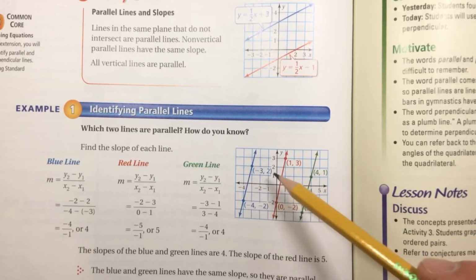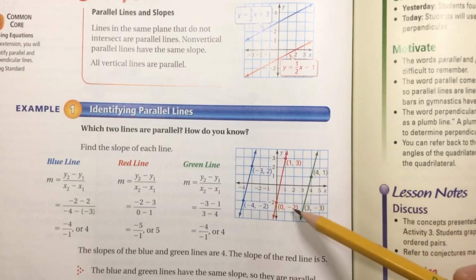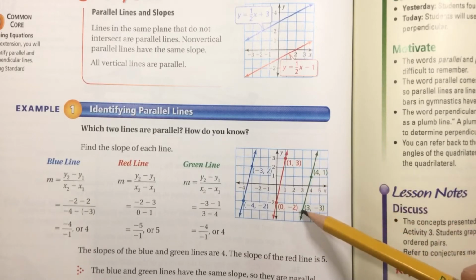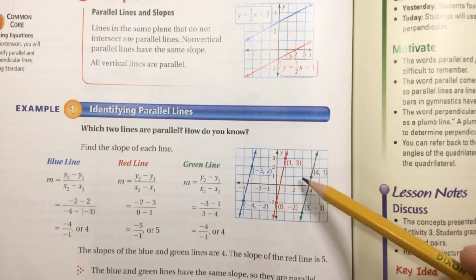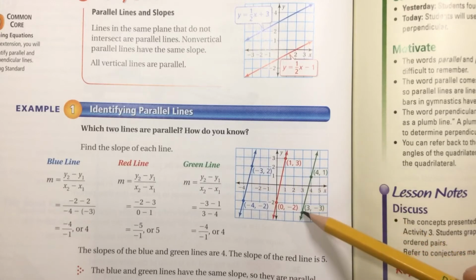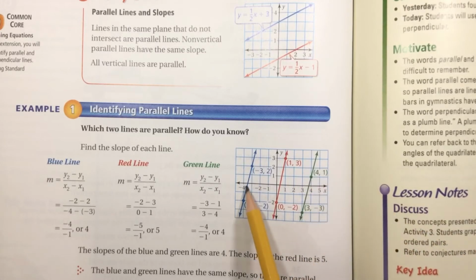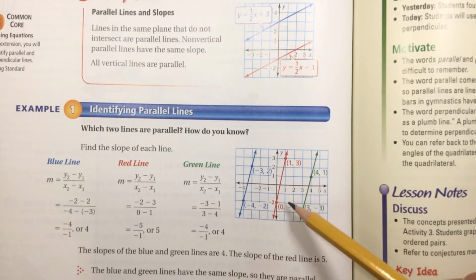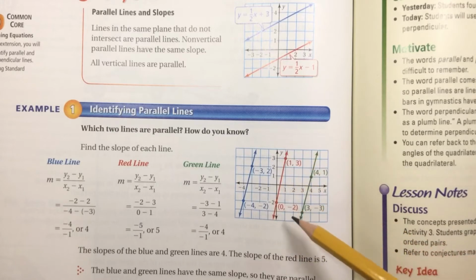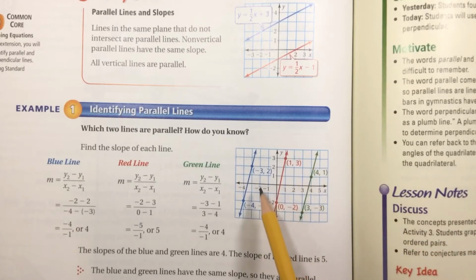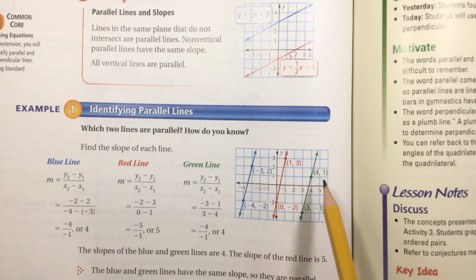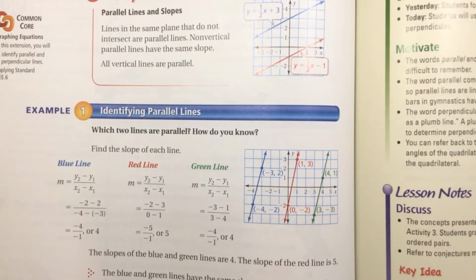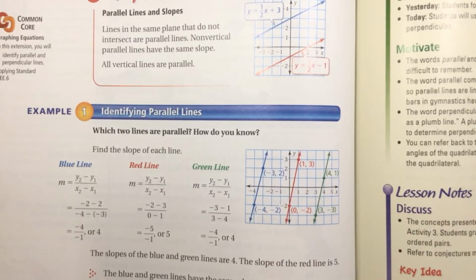So here was 4 over 1, here was 5 over 1. We know they're not parallel to each other. This one's going to be parallel to one of them. And let's see, it goes 1, 2, 3, 4, over 1. So 4 over 1. The blue and the green each have slopes of 4 over 1, or just a slope of 4. And the red has a slope of 5 over 1. So although it looks parallel, it's only the blue and the green that are parallel. And how do we know? Because they have the same slope.